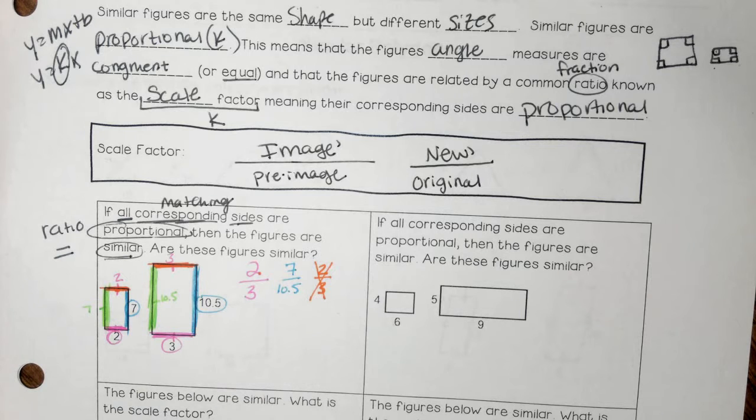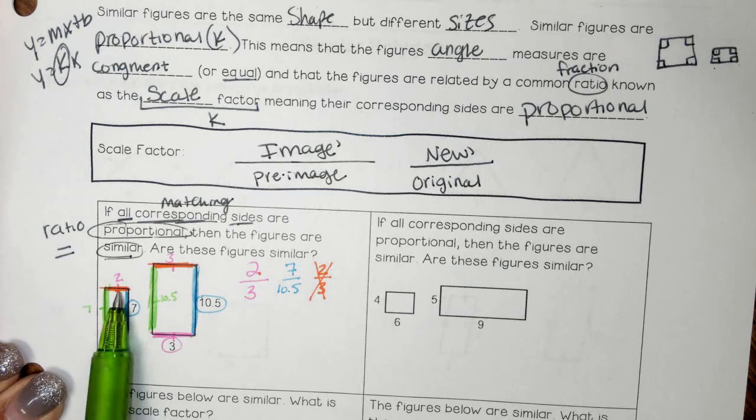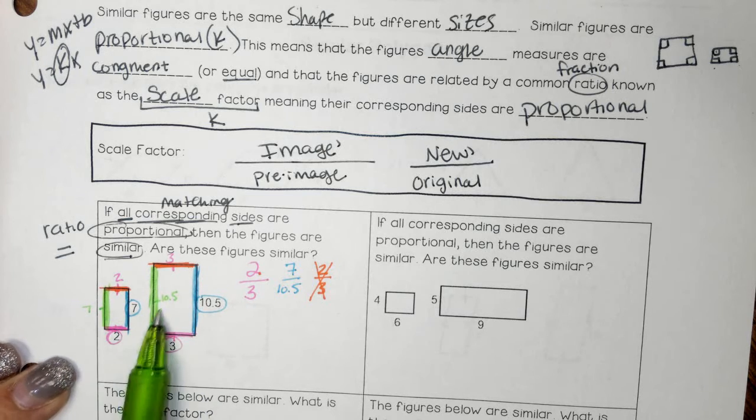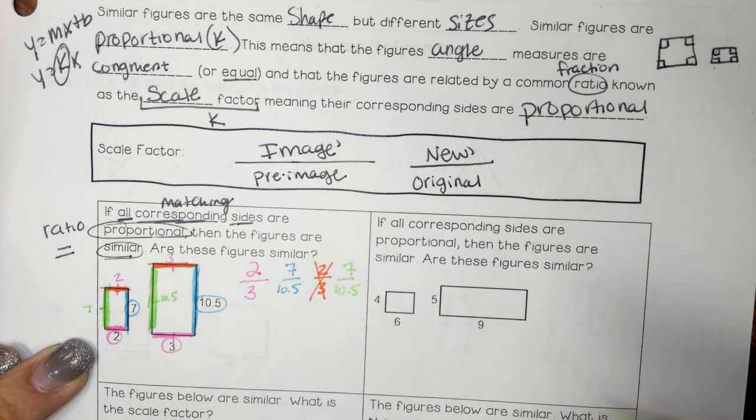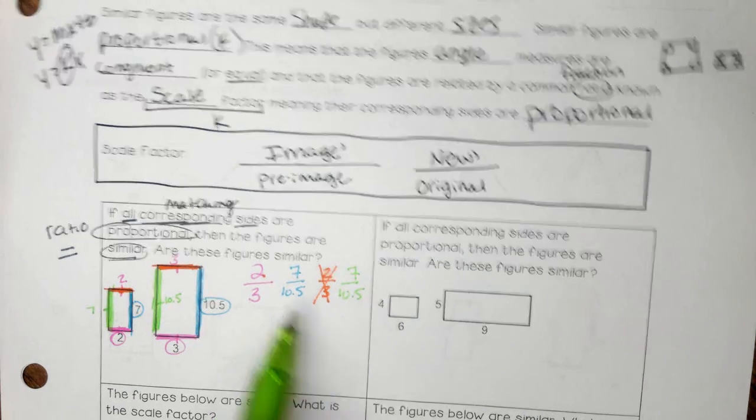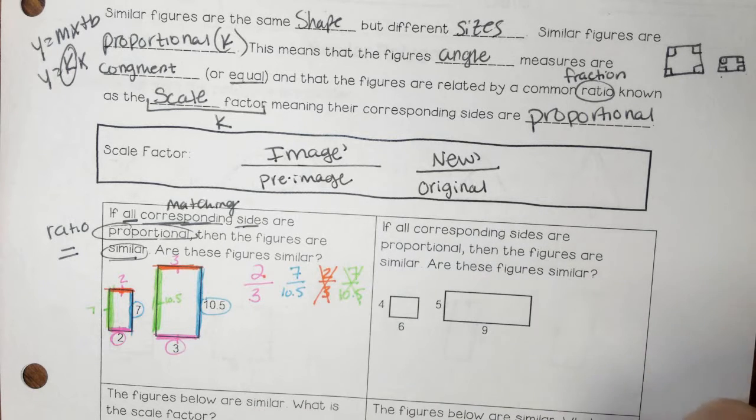We're not going to do the extra work. The green side's ratio, remember we're going small to big, is 7 to 10.5. And again, we've already got that written down, so we're not going to waste our time evaluating the same exact fraction again.